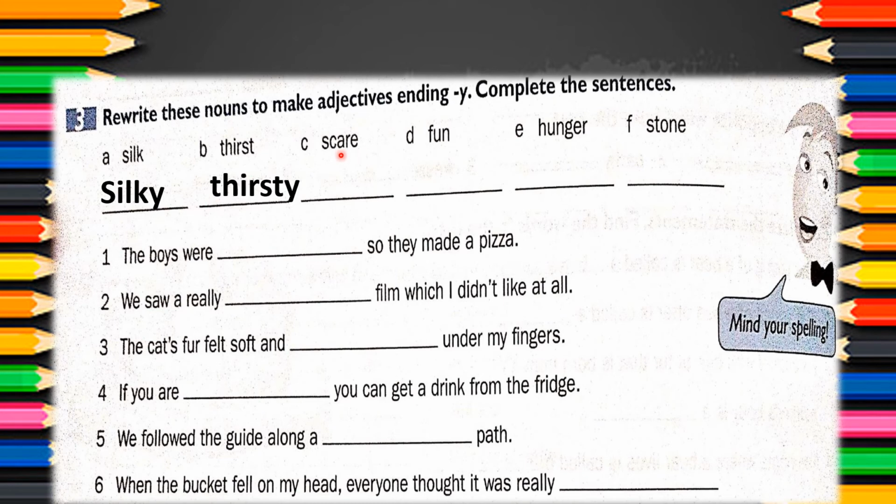Scare, scary. We delete the letter E, then we add Y. Fun, funny. But if we want to add the letter Y, excellent, we double the letter N. Funny. Hunger, hungry.